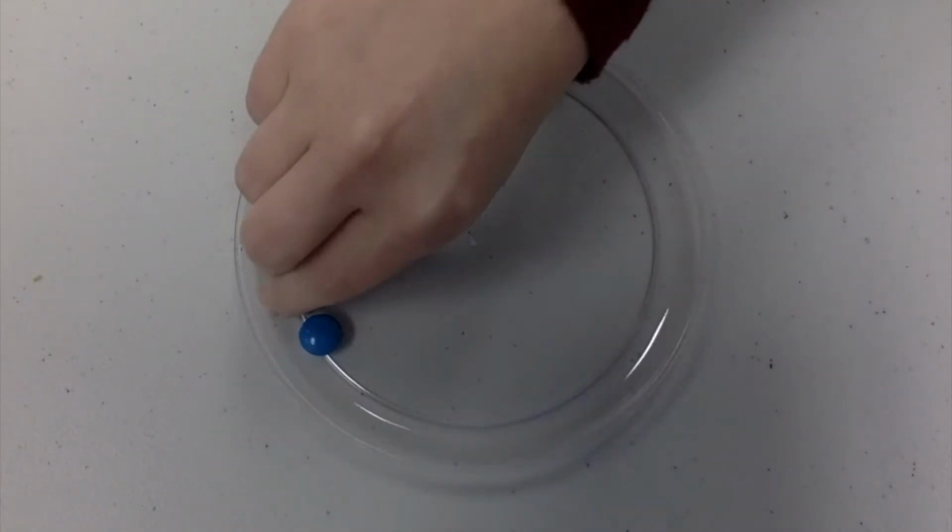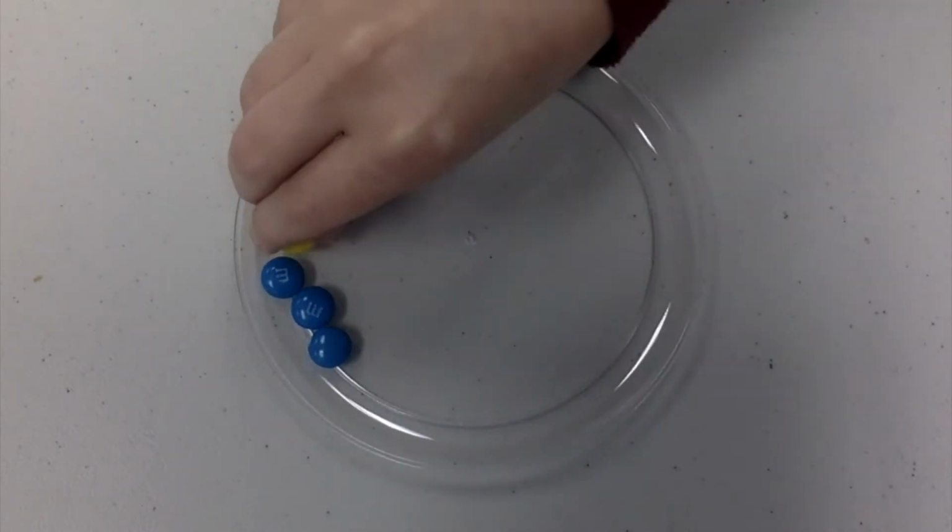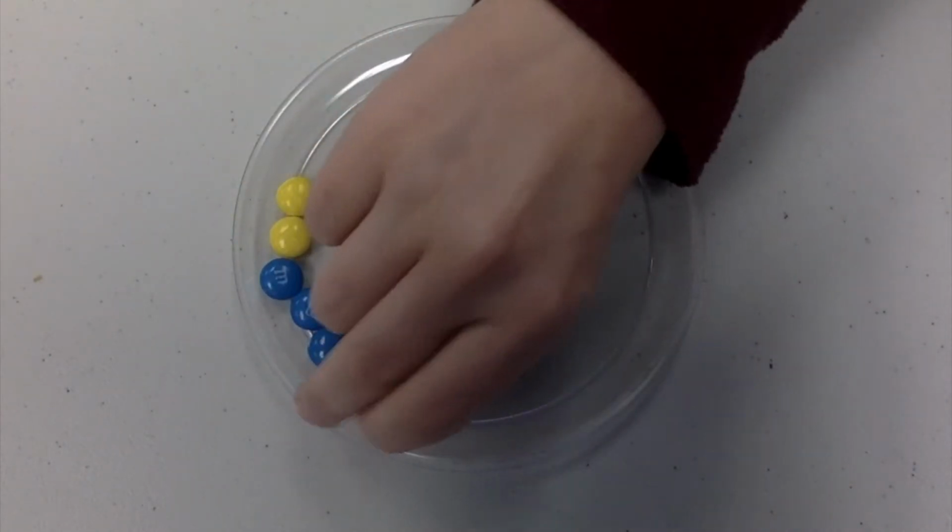The first thing we're going to do is take some of our colorful candies and arrange them in a pattern around the edge of our plate. So I'm going to go ahead and do that really quick. The patterns do work better, especially with smaller candies, if you put 2 or 3 of the same color together.